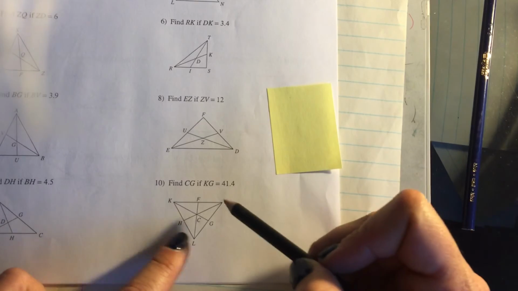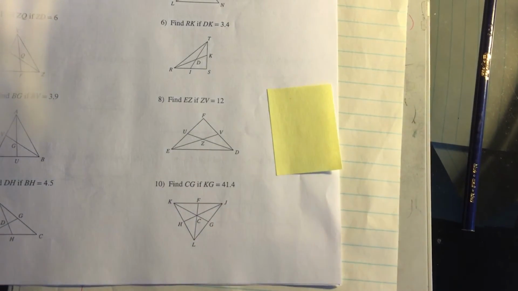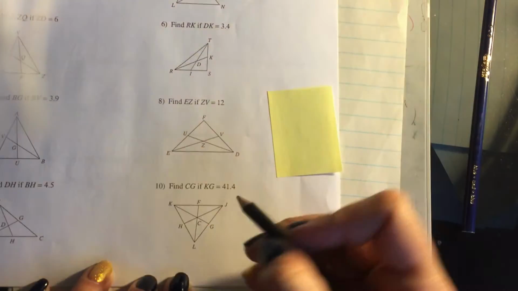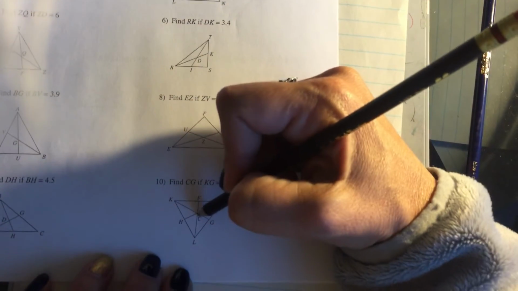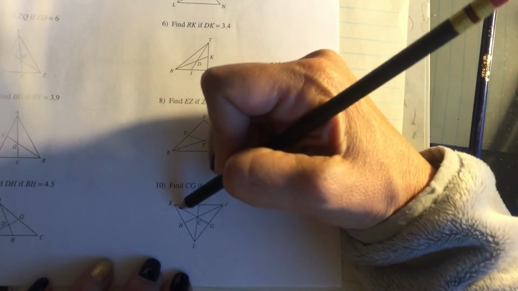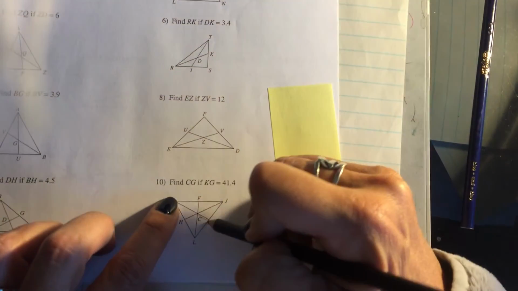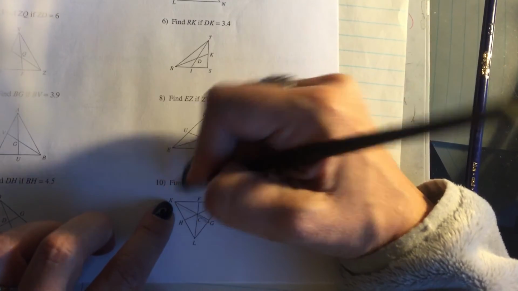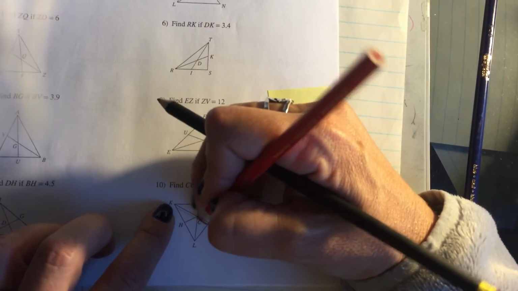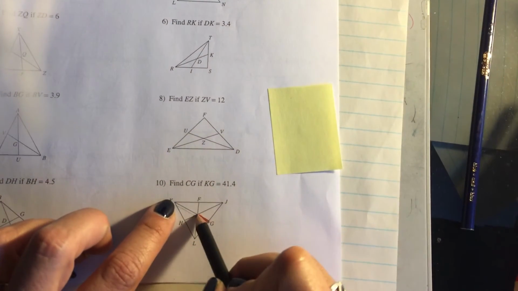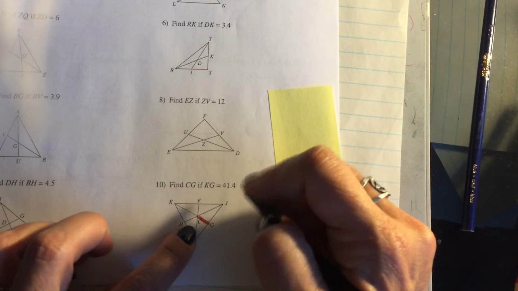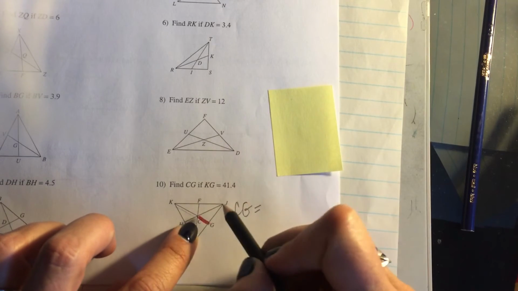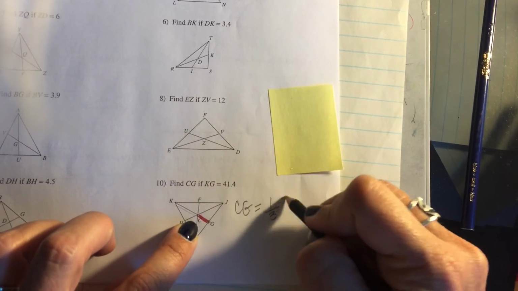In the case of number 10, we need to find C to G, and we're told that K to G, the entire median, is 44.1. If the entire median is 44.1 and we need to find the smaller part, K to C would be 2/3. We messed around with this in class yesterday. C to G would be the other 1/3 of the whole.